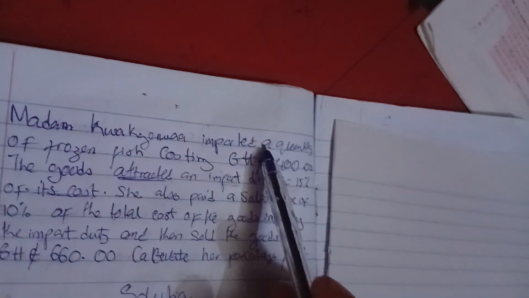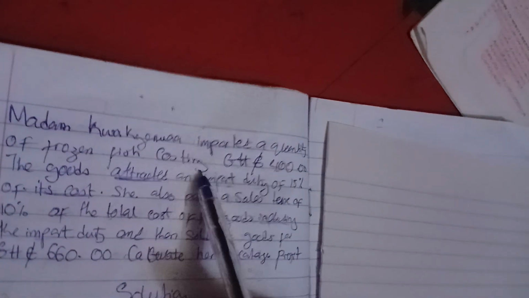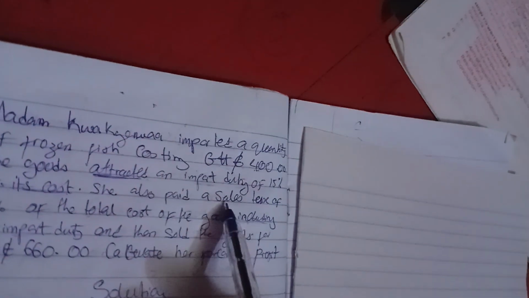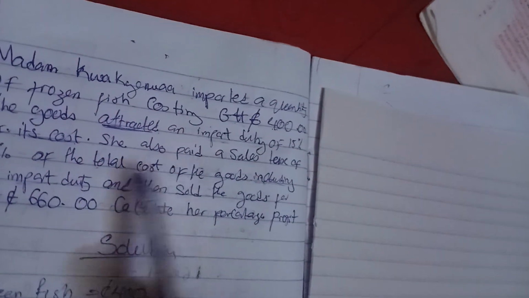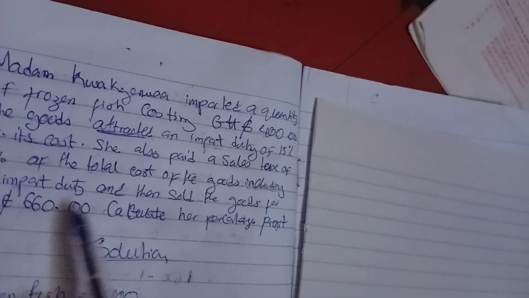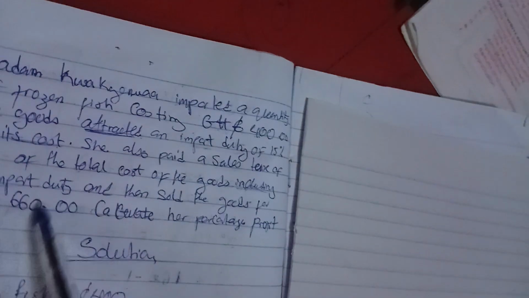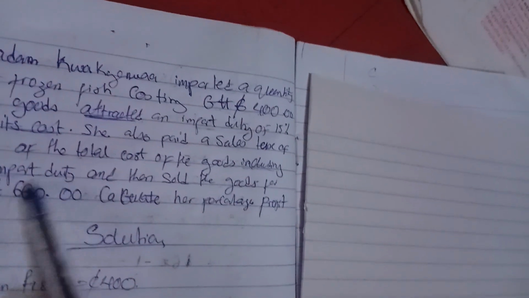So that means the sum of the money she paid for import duty and for the fish, she had to do 10% of that money to the salesman. And then after she had made all these sales tax and import tax payments, she then sold the goods for 660 CFA.